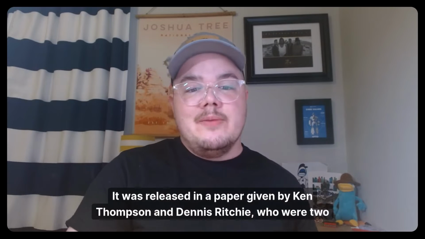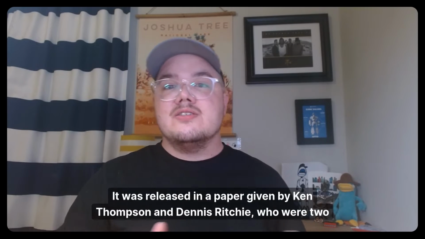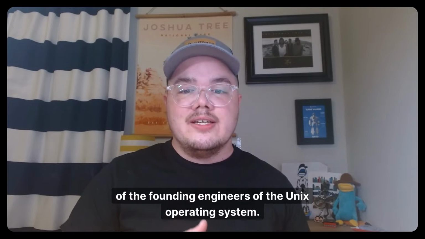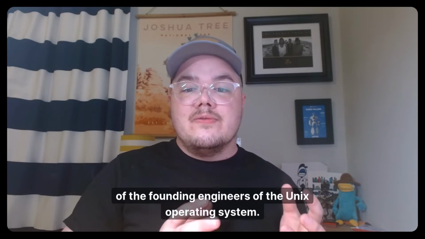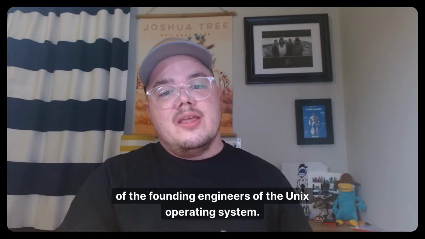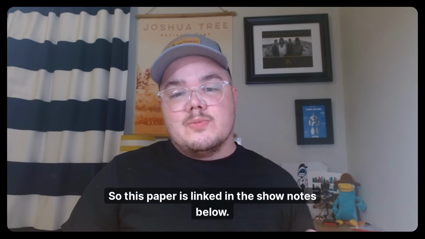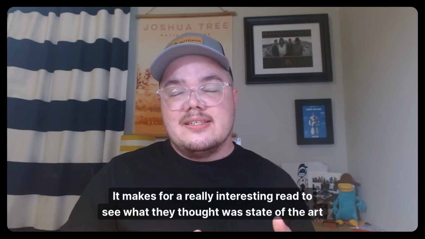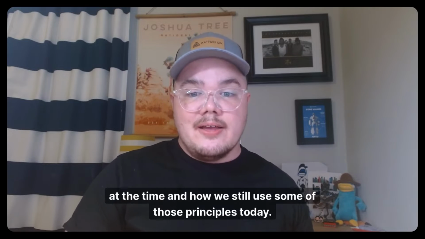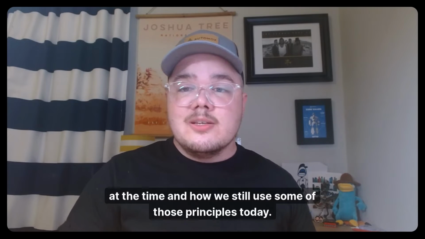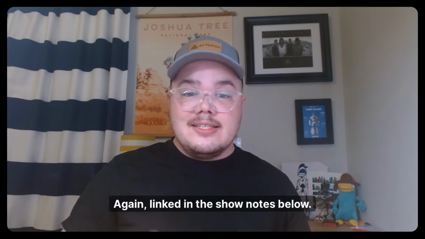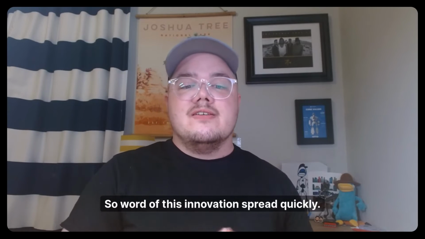It was released in a paper given by Ken Thompson and Dennis Ritchie, who were two of the founding engineers of the Unix operating system. This paper is linked in the show notes below. It makes for a really interesting read to see what they thought was state of the art at the time and how we still use some of those principles today. Again, linked in the show notes below. Word of this innovation spread quickly.